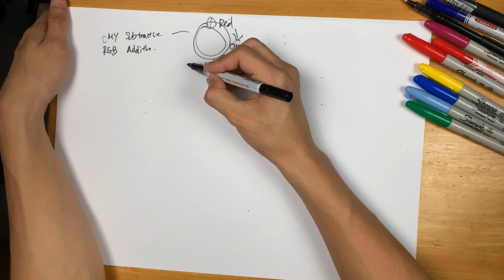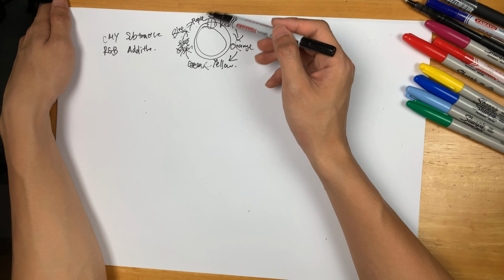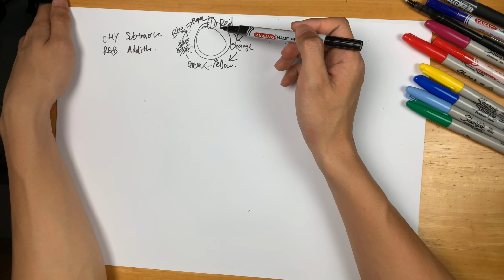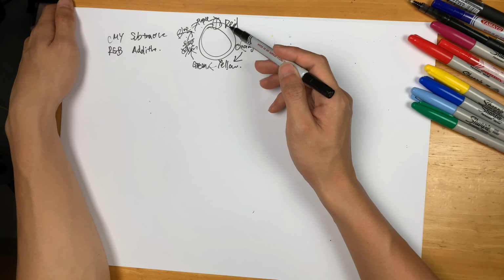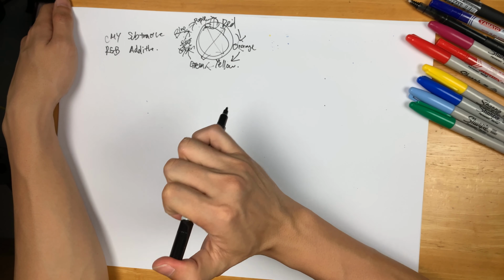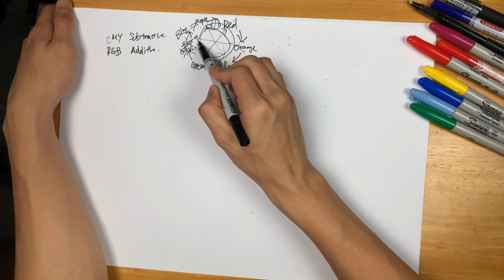So this is where recalling your color mixing helps, because red and blue mix to make purple, that's how you remember it. And red and yellow make orange. Knowing that, opposite colors are red and green, purple and yellow, blue and orange.